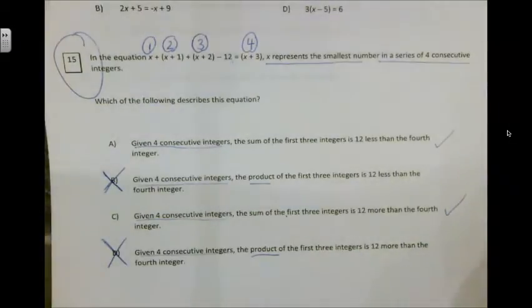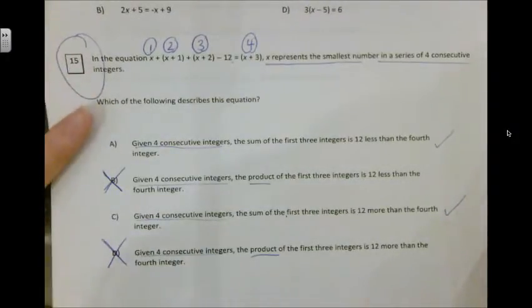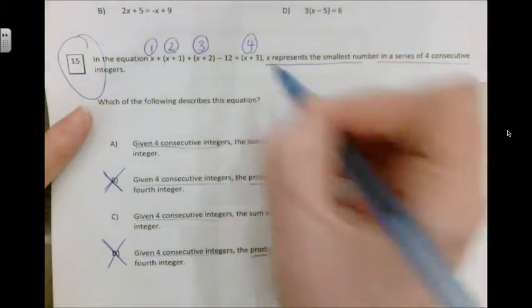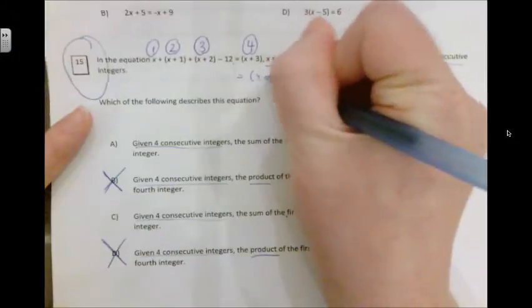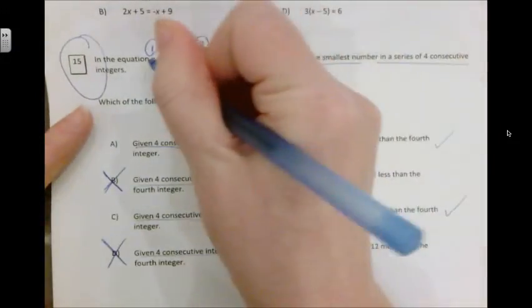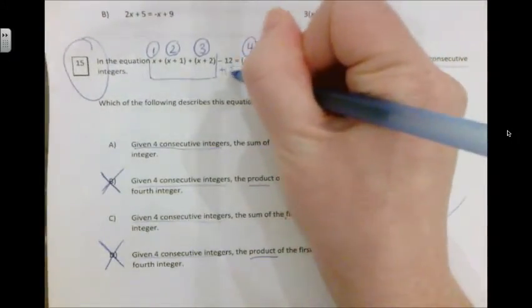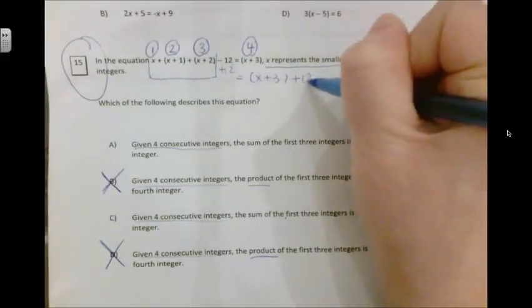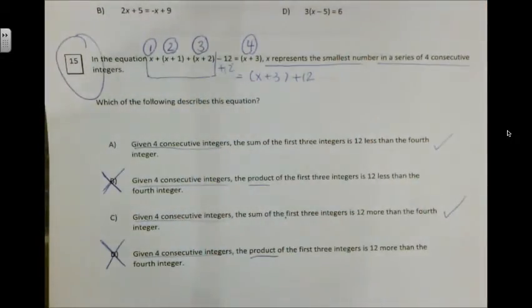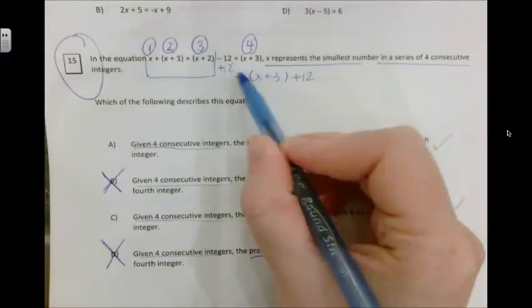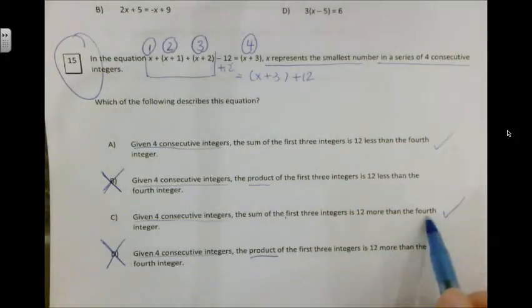So I think that what you would need to do is, if it's saying 12 less than or 12 more than the fourth integer, I think we would have to move the 12 to the other side to figure out what the answer is. Okay, so if you bring the 12 over to the other side with the 4, equals x plus 3, because you're looking at the sum of the first 3 integers, which is all of this. Okay, if you bring the 12 to the other side, it's saying the sum of the 3 integers is, which is my equal sign, 12 less than the fourth integer. Well, actually, when we bring the 12 to the other side, it's 12 more than the fourth integer.